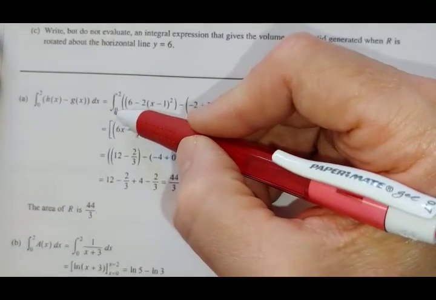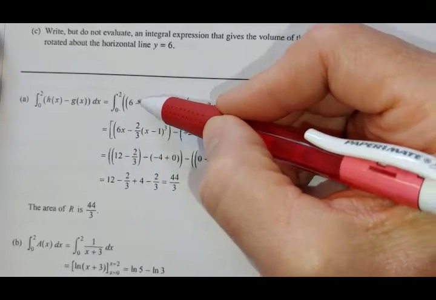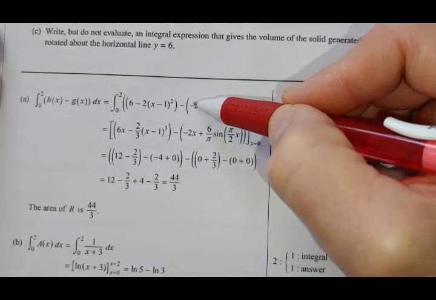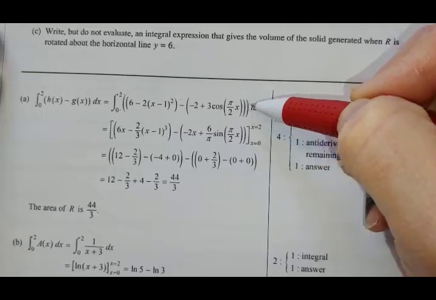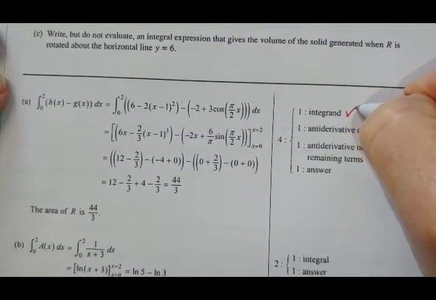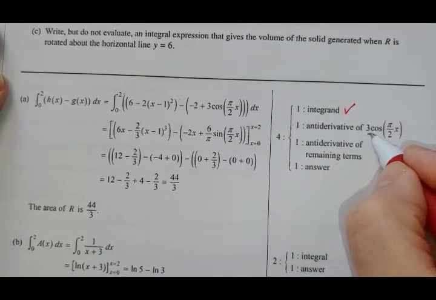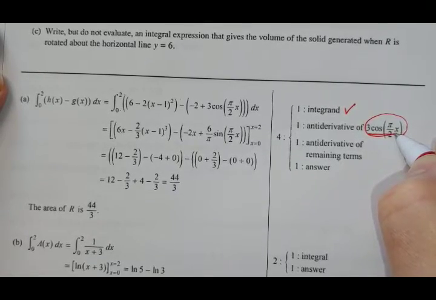So we're going to accumulate the area starting at 0 to 2. Top curve, 6 minus 2 times the square root of x minus square, minus bottom, negative 2 plus 3 cosine pi over 2x. You get 1 point for your integrand. So just by writing that up, you've already gotten some things done. Now there's 1 point for the antiderivative of the cosine, because we're going to need a u substitution here to do that integration, but let's worry about that in a second.